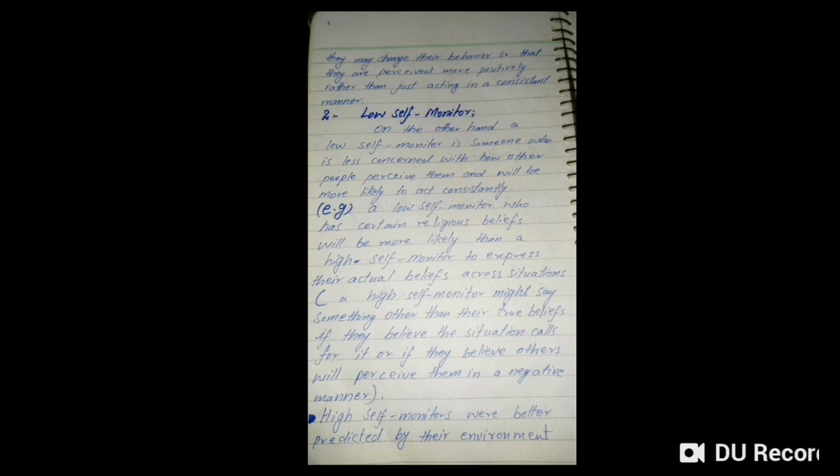people perceive them and will be more likely to act consistently. ठीक है, for example, a low self monitor who has certain religious beliefs will be more likely than a high self monitor to express their actual beliefs across situations. ये नीचे ब्रैकेट में मैंने हाई सेल्फ मोनीटर की एक और एग्जांपल है.